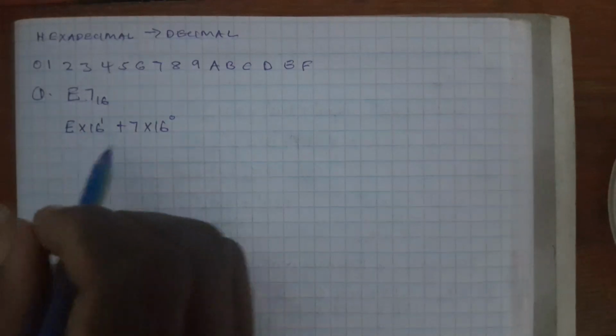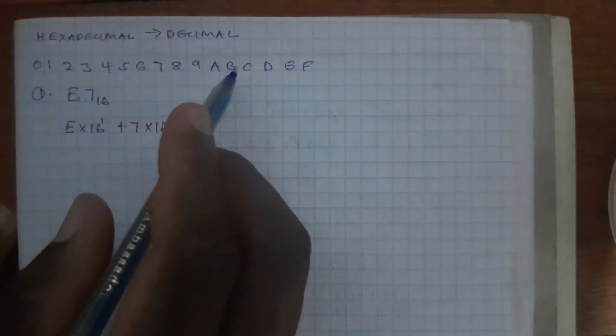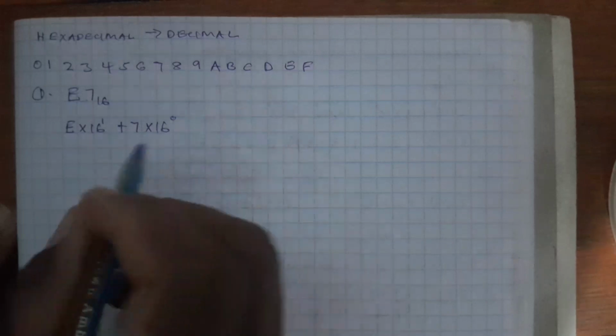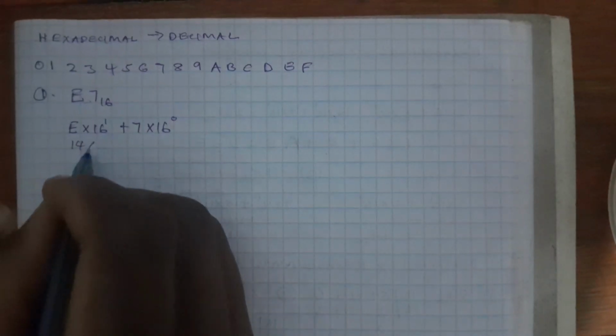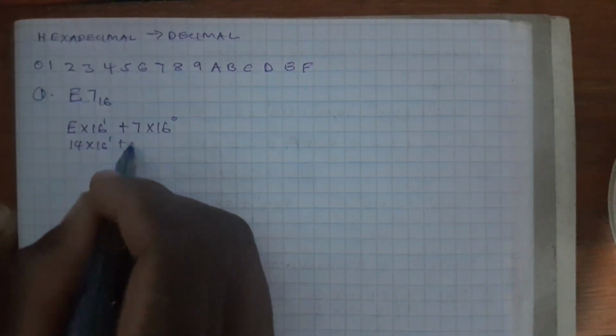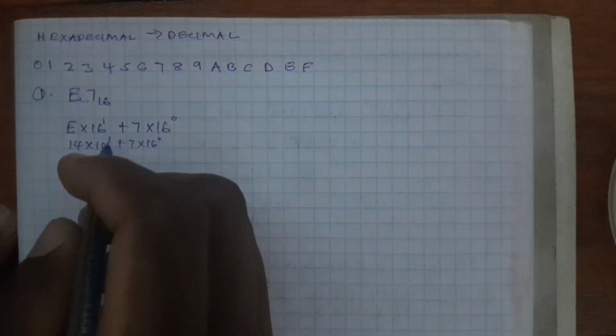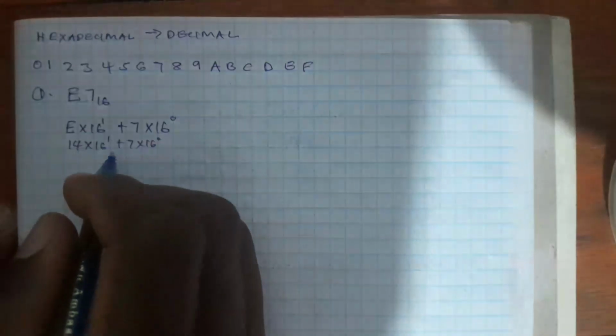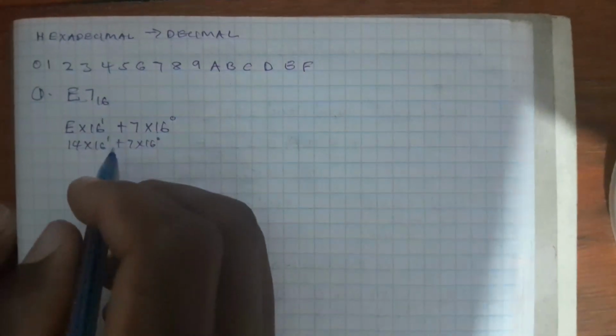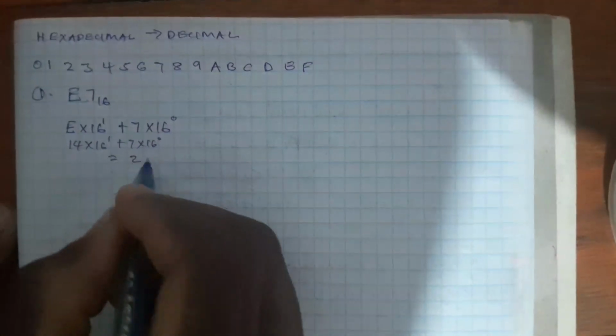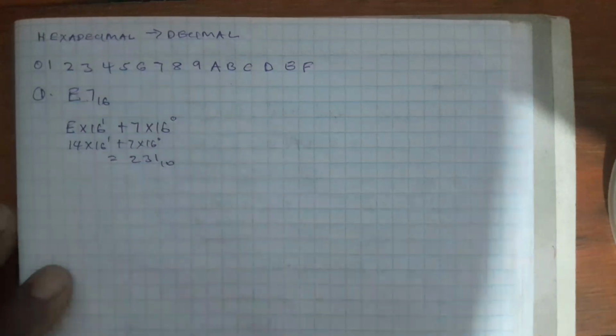And so if you work out this one, E is our value for 14. It is 14 times 16 to power 1 plus 7 times 16 to power 0. And this will give us 224 plus 7, which is 231 to the base of 10.